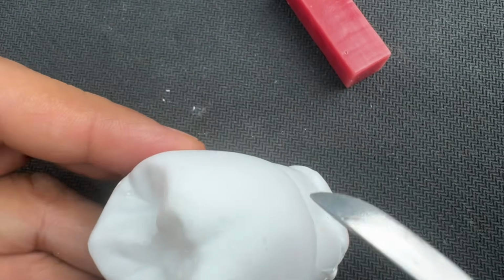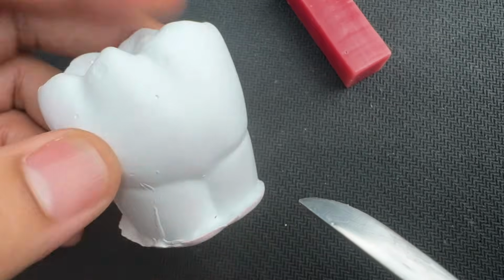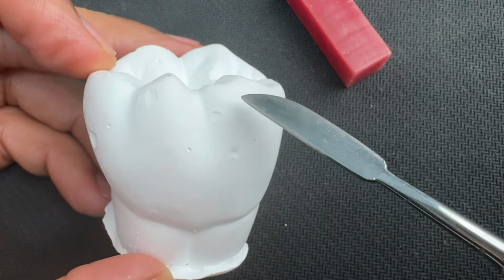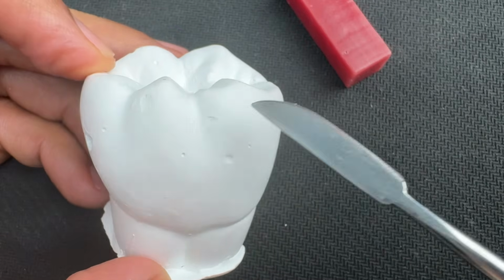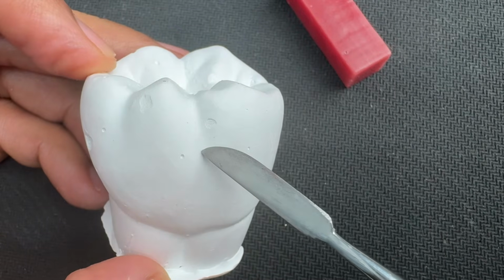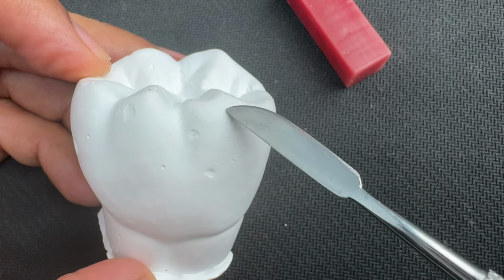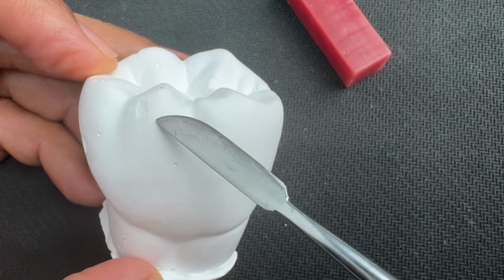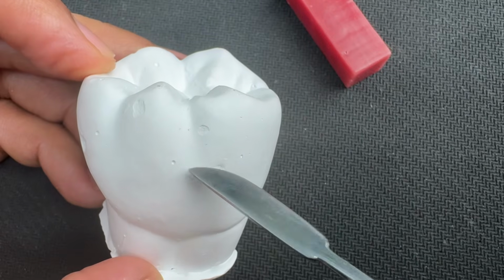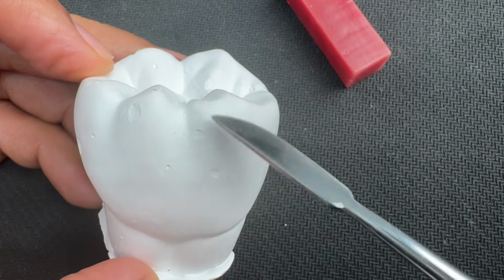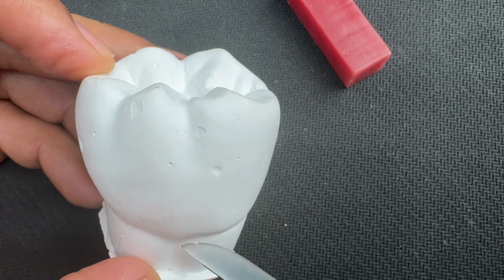More importantly, on the buccal side we have 3 different cusps: mesiobuccal, distobuccal and the distal cusp. There is a groove on the buccal side that separates the mesiobuccal cusp from the distobuccal cusp, and that's called the mesiobuccal groove. It travels to about half the distance of the entire surface.